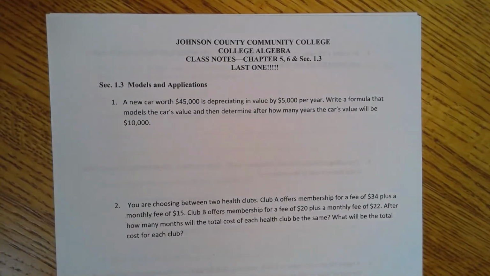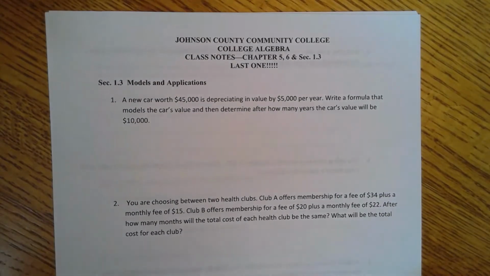Well, this is our last set of class notes. We're going to start with section 1.3, which is a little bit of a review of just linear equations. So we're going to do a couple of word problems that are linear in form, and then we're going to get into systems of equations.